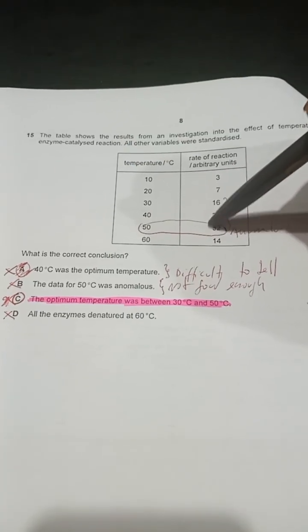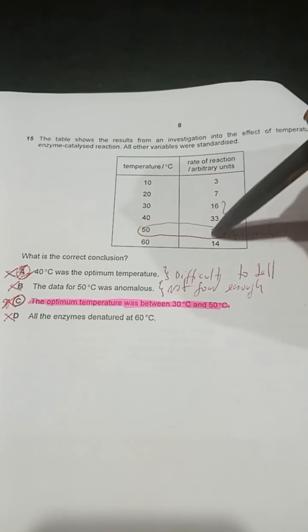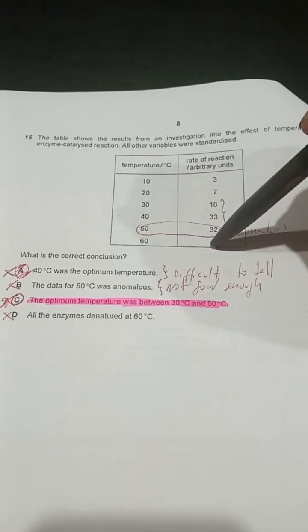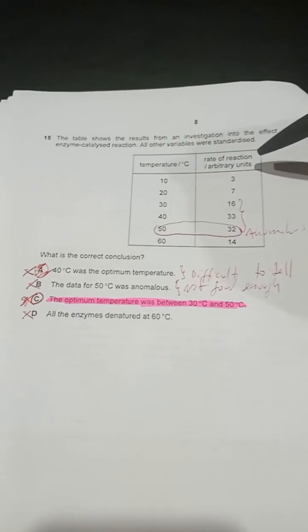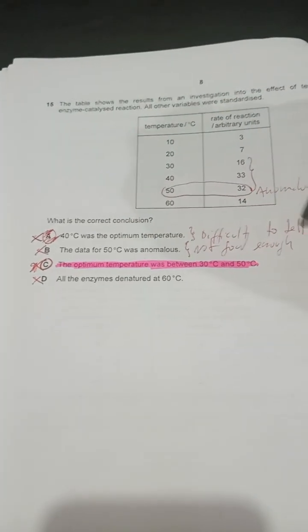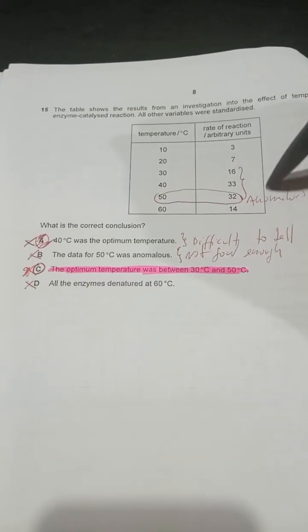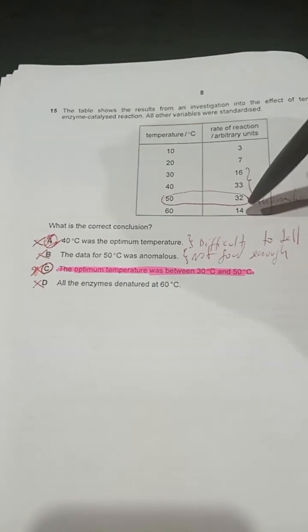We are talking about enzymes here, and by this time something should happen here. They've got almost the same value, which is not normal. In this case, we are talking about the rate of reaction. All right, so let's see the options. What is the correct conclusion? A, 40 degrees Celsius was the optimum temperature. It's not supported by the table. The results in the table don't support that conclusion.